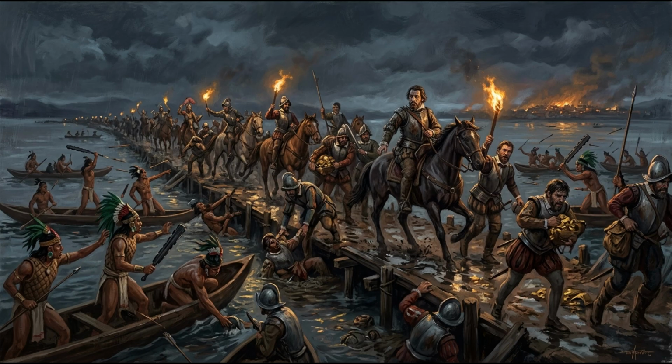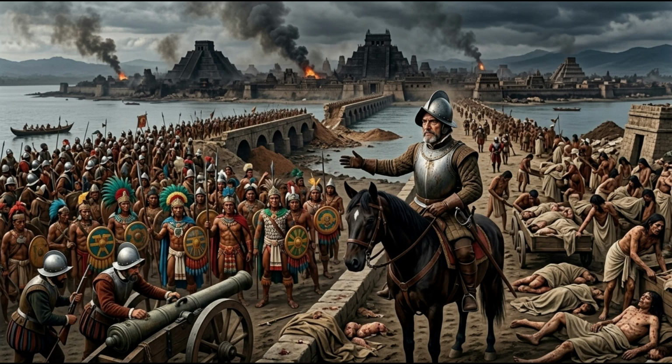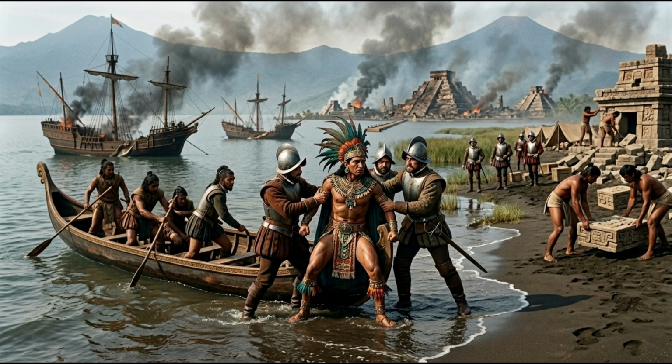He comes back with more allies and a new weapon, smallpox. By the time he besieges Tenochtitlan in 1521, the city is already dying from within. The epidemic has killed tens of thousands. The water supply has been cut. After 80 days of siege, the last emperor, Cuauhtémoc, is captured, trying to escape by canoe. The city falls. The Spanish tear it down stone by stone and build Mexico City on the rubble.